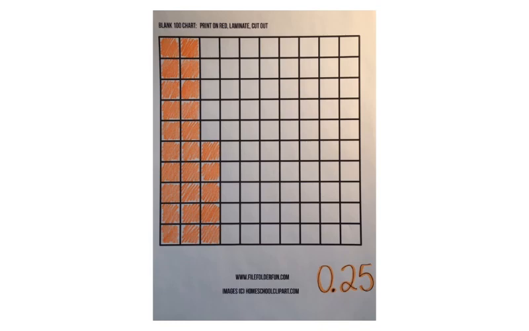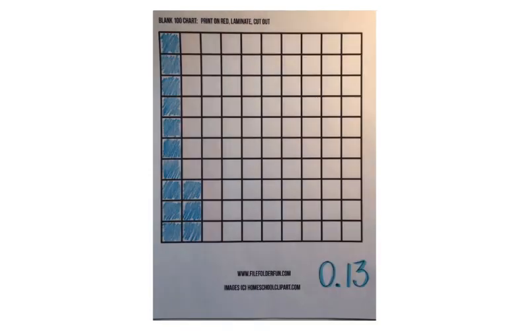Then let's take a look at the other number we're adding, which is 13 hundredths. As you can see in this example, I should have 1 tenth colored in and 3 hundredths colored in. And up here, you can see that I have my one whole row of 10 colored in for my 1 tenth, and I have 3 little pieces colored in for my 3 hundredths.